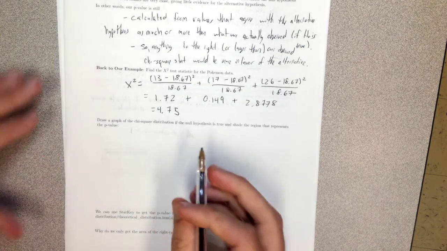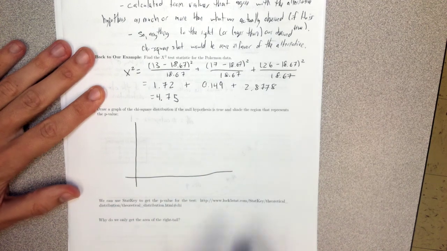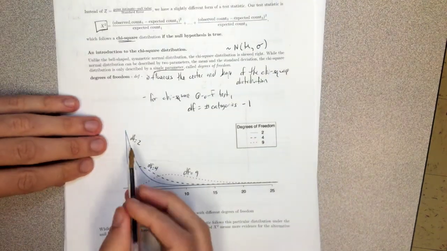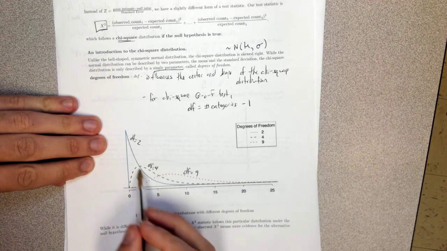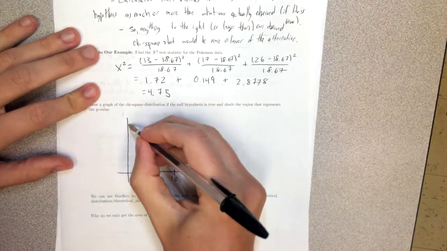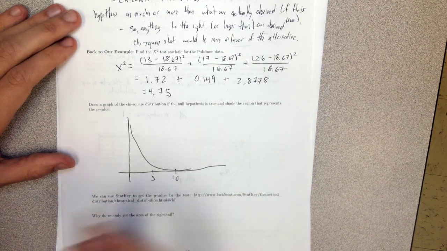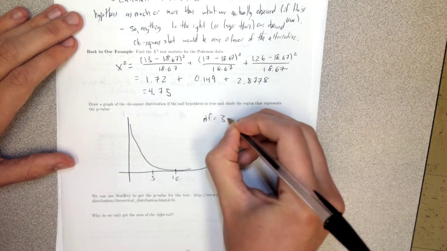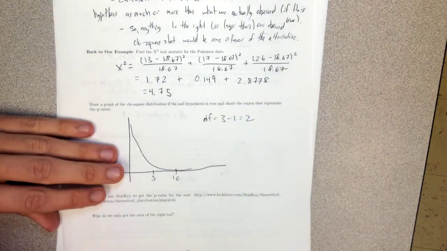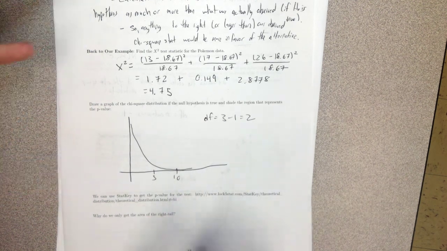Now when we're finding this p-value, we want to draw the chi-square distribution assuming the null hypothesis is true. I'm going to pretty much draw this because our degrees of freedom are 2. Let's see if I do it somewhat accurately, looks like that kind of. Our degrees of freedom are 3 minus 1, and I'm just recopying that curve from the previous page, or you can use StatKey, which we'll talk about next. Now we're back to what we were doing before.